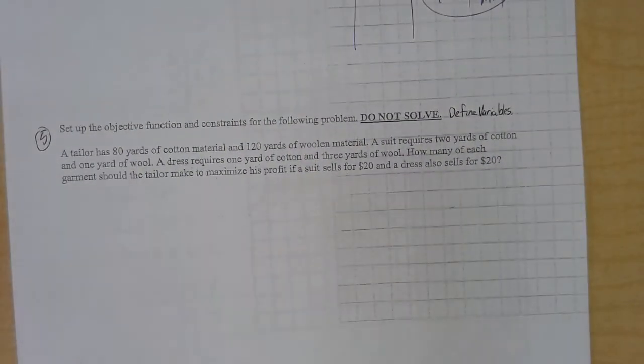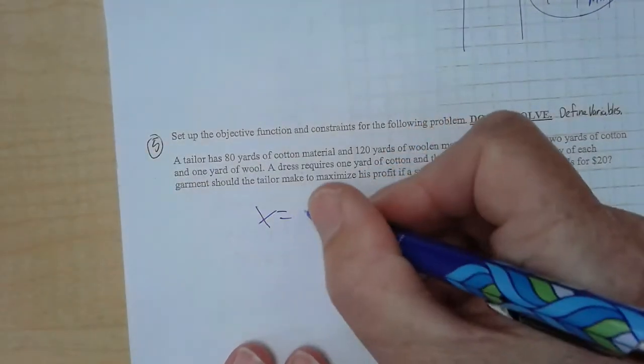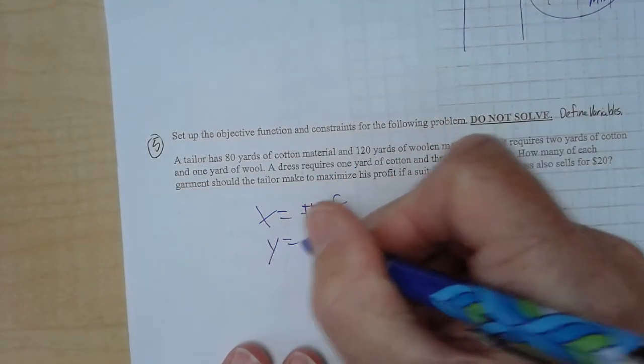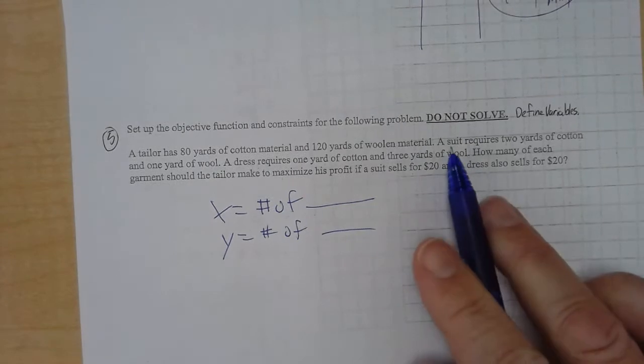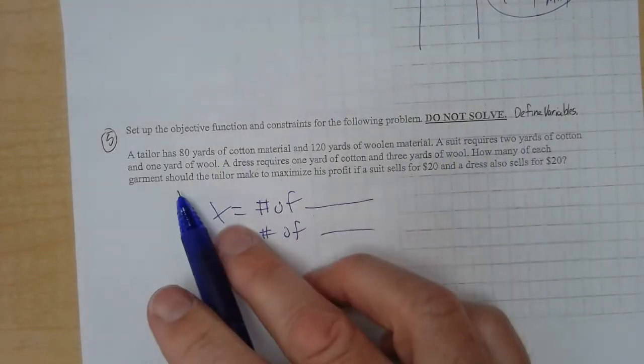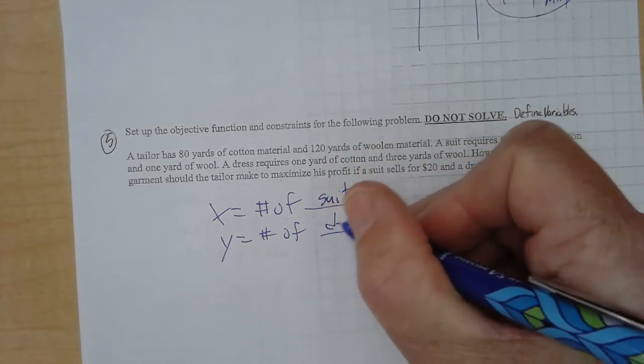All right. Number 5 is just part of it, where you're defining the variables and you are writing the objective function, you're writing the constraints, but you're not solving it out because I didn't leave enough space for that. So do not solve, just define your variables. So we got x is the number of, y is the number of, and we're making two things. We're making, what are we making here? We're making suits. A suit requires, and we're making a dress. So it's the number of suits, and it's the number of dresses.